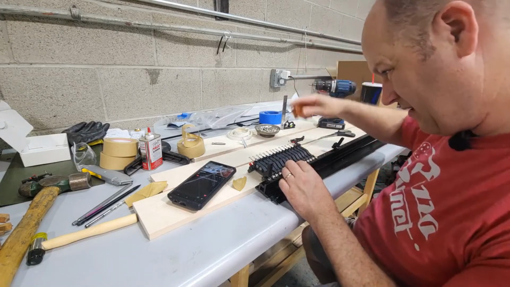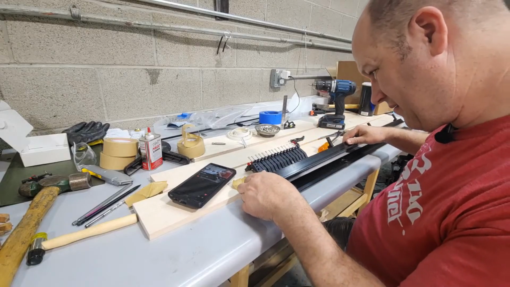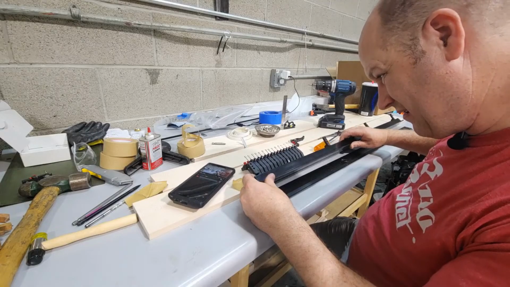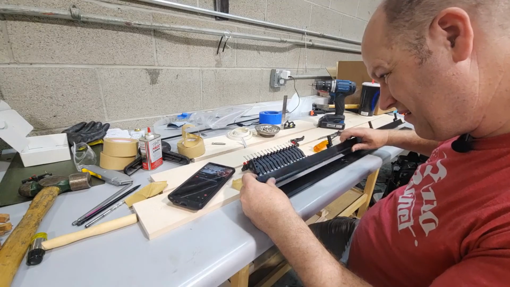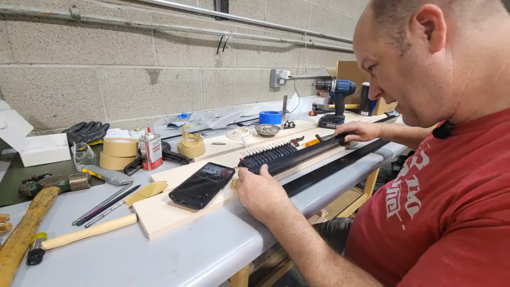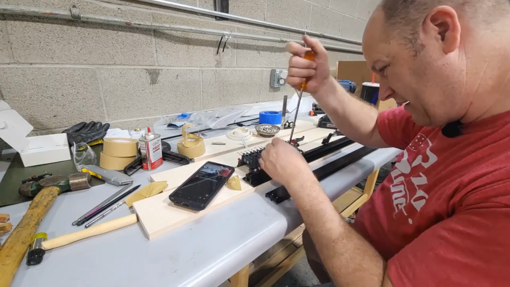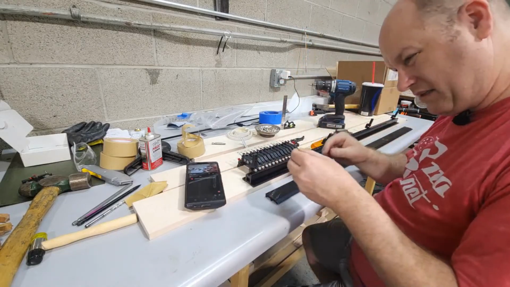Okay, that tilted it different. Yeah, I fixed that one on the left now. So now I just need to do the one on the right. And I'll just assume the same thing.